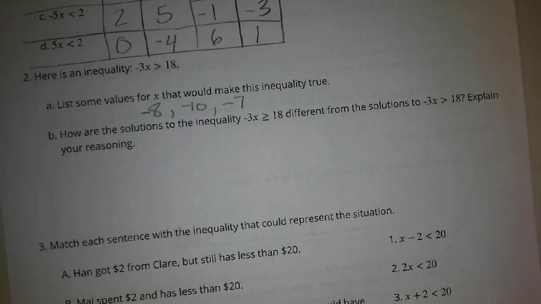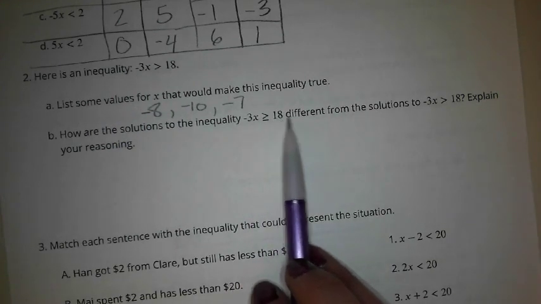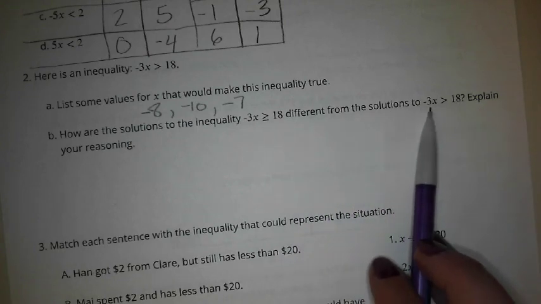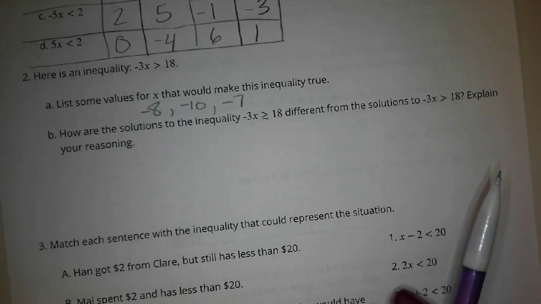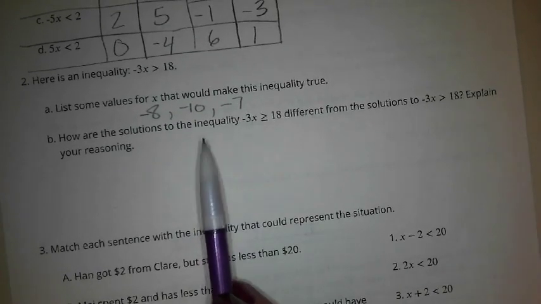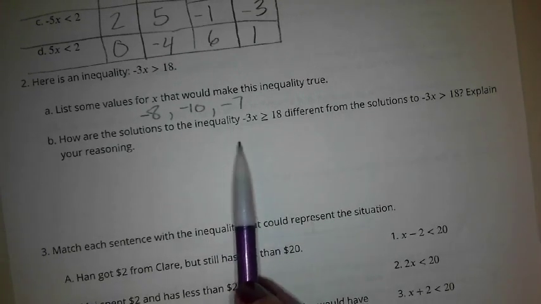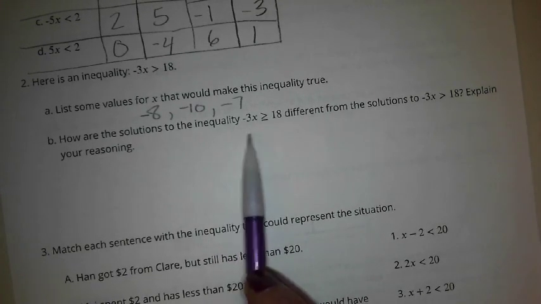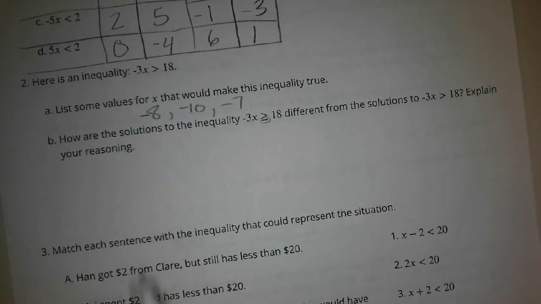B, how are the solutions to the inequality negative 3 times x is greater than or equal to 18 different from the solutions to negative 3 times x is greater than 18? Explain the reasoning. These inequalities could have mostly the same solutions, except one would have an 'or equal to'.